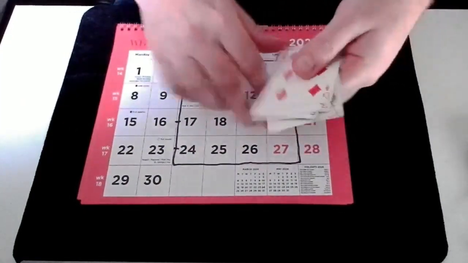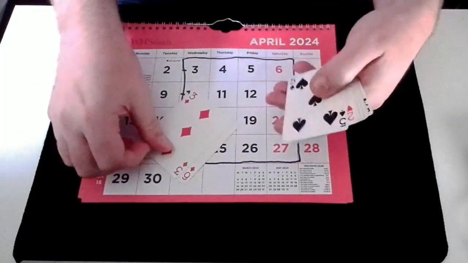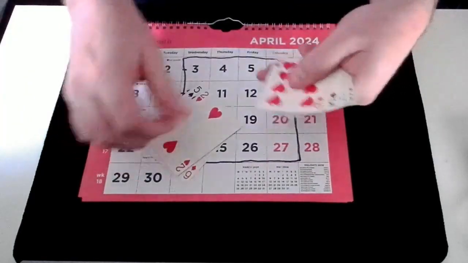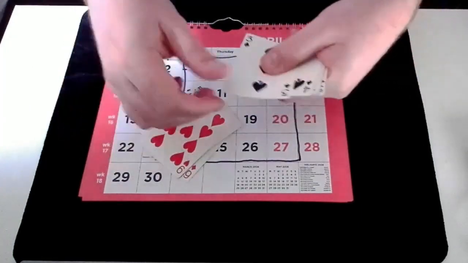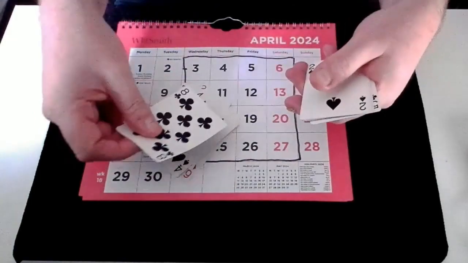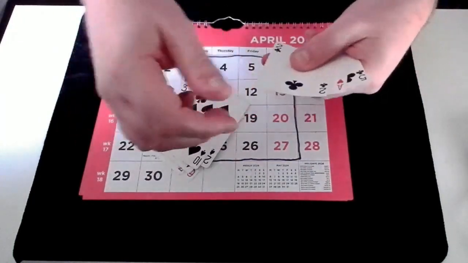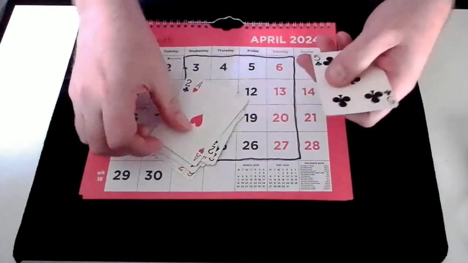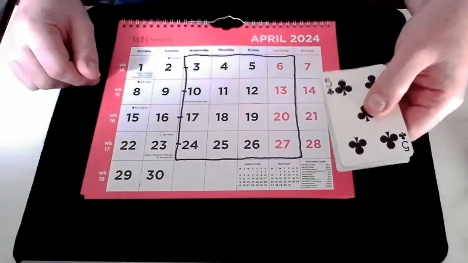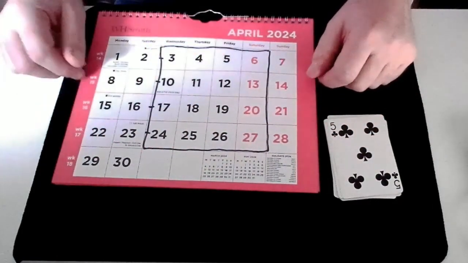Now I'm going to add up the values on these cards. So we've got a 6 and 3 is 9, add 5 is 14, add 2 is 16, add 9 is 25, add 3 is 28, add 4, 32, add 8 is 40, 42, 52, 54, 55, 60. So the value of these cards is 60. Now what were the values of the random numbers that you selected from this calendar?